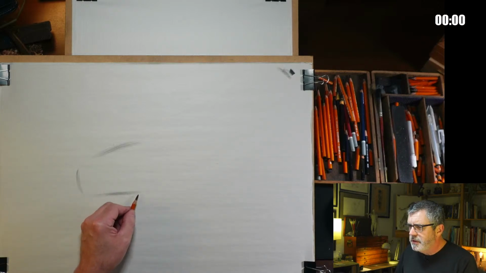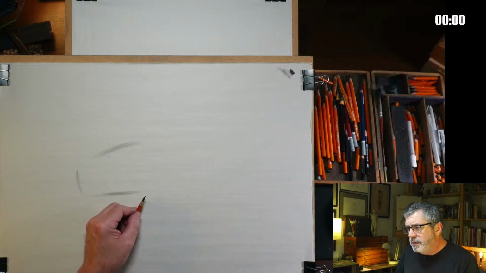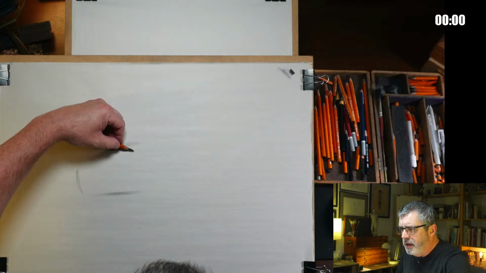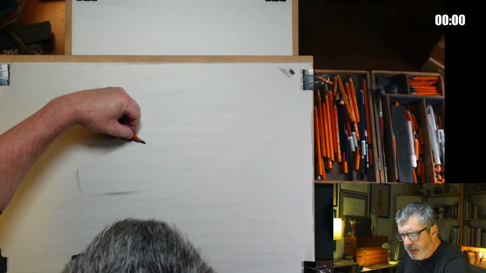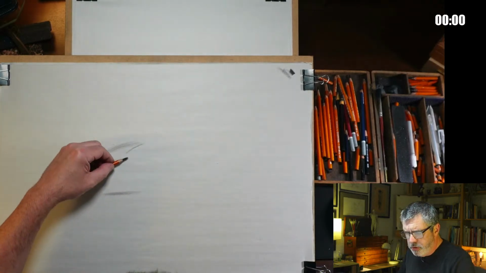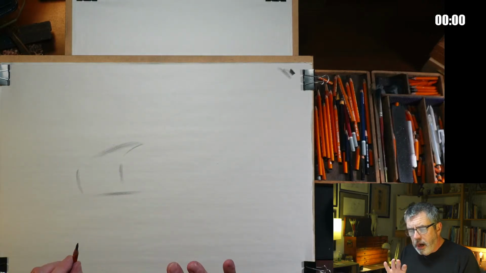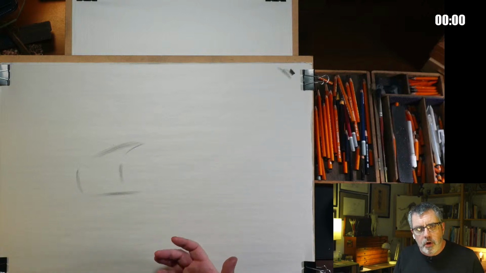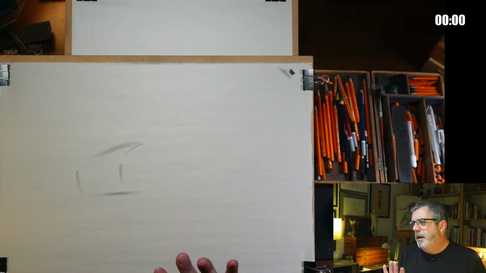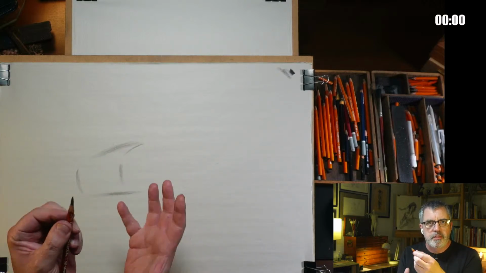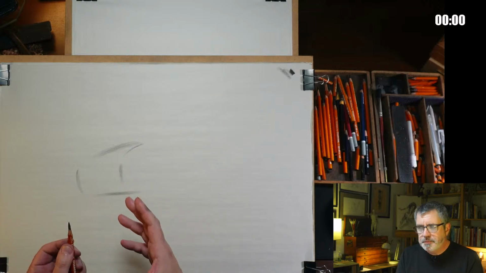Upper torso. I've talked about this so many times, but it always bears repeating. For me at least, when we get into heavily foreshortened or even slightly foreshortened poses, I shift away from looking for long lines of action and long gestural lines, and I think more in terms of volumes stacked in front of each other.